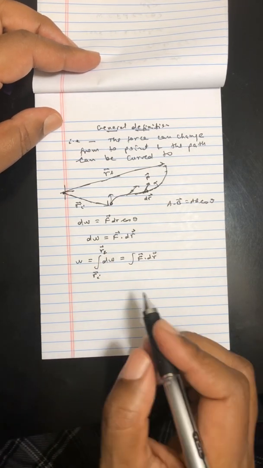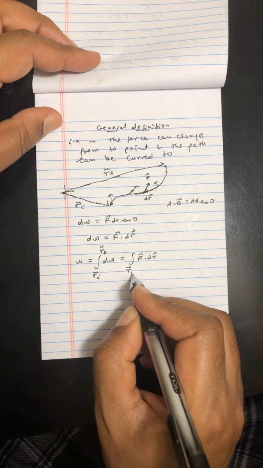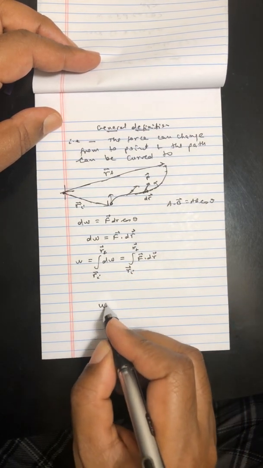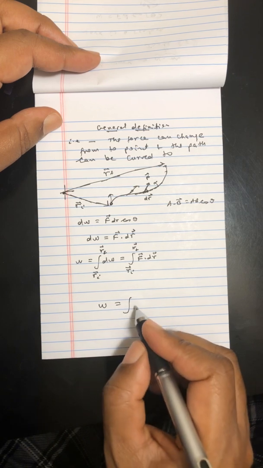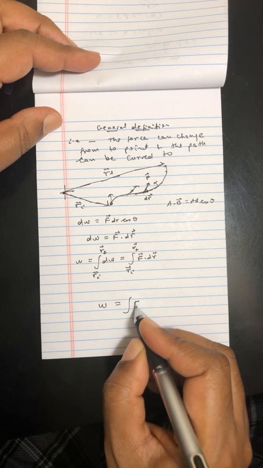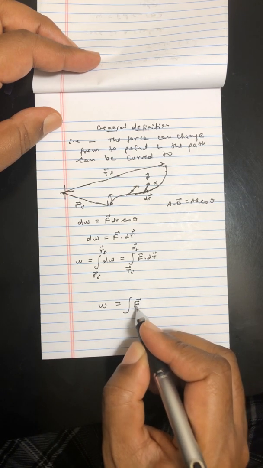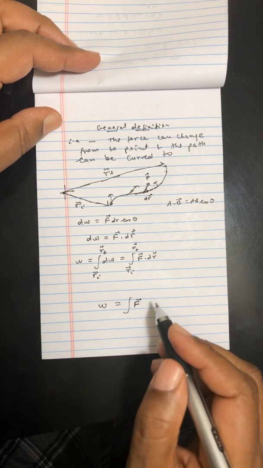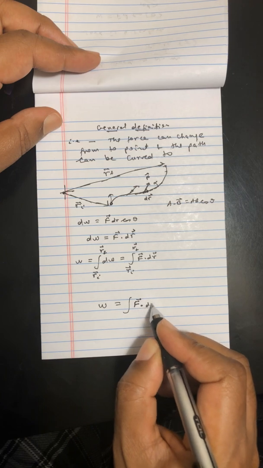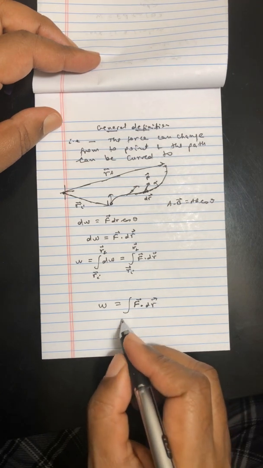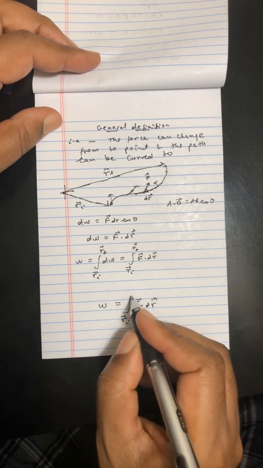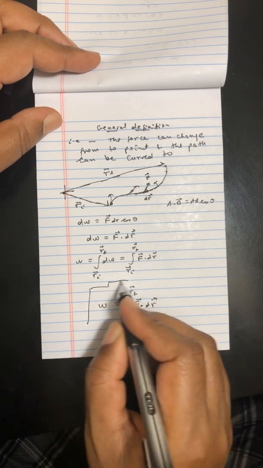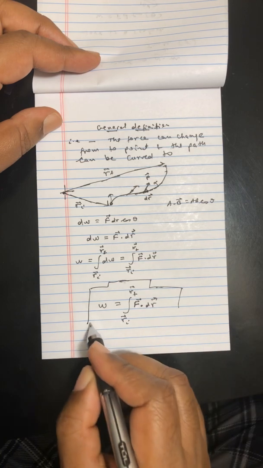Okay, so the most general definition of work is the following: work equals the integral of the dot product of the force at the point whose position vector is r, and then the small displacement will be dr, and this integral is taken from the initial position vector ri to the final position rf. So this is the most general definition of work.